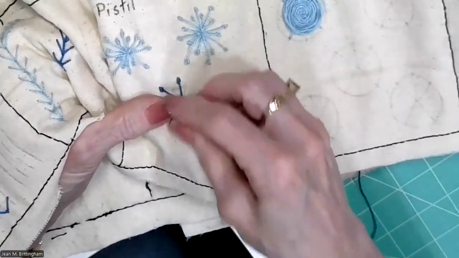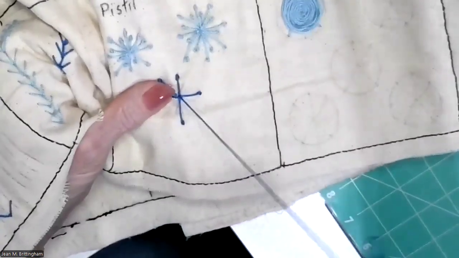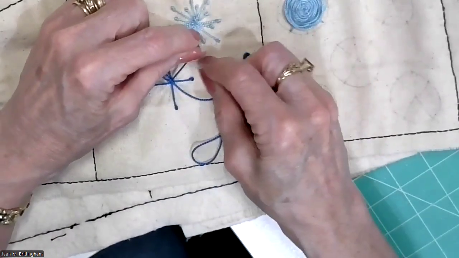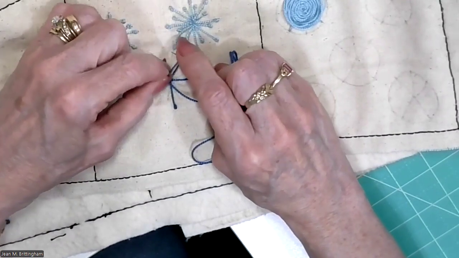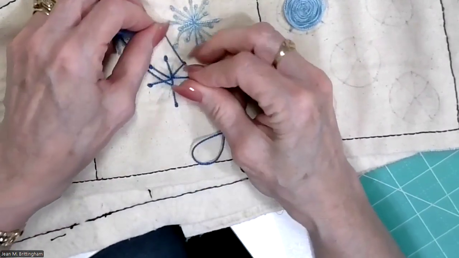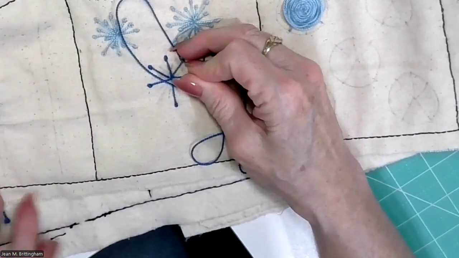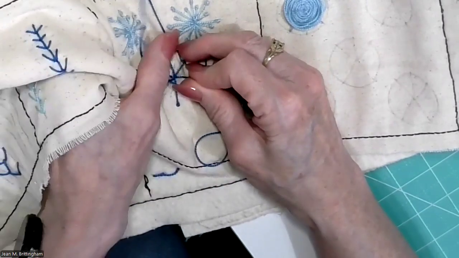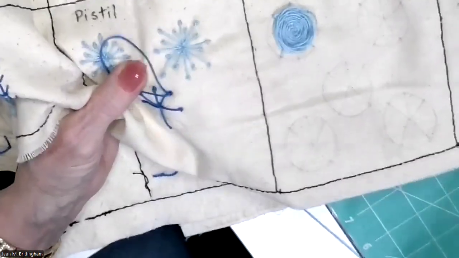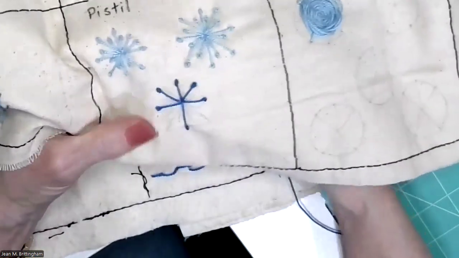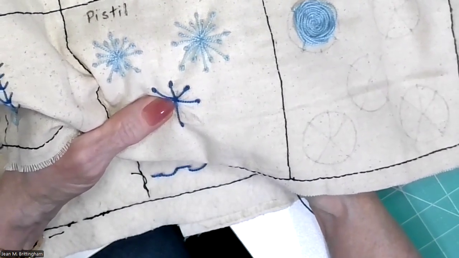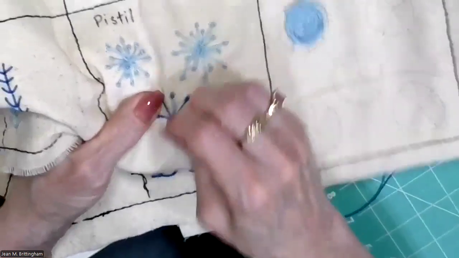Back up at the middle. Other side, put our needle at approximately the length of where that stitch is. Wrap that twice. Put it down in our fabric. Hold it. Pull it gently through. And just continue coming up at the middle and going all the way around to do that.